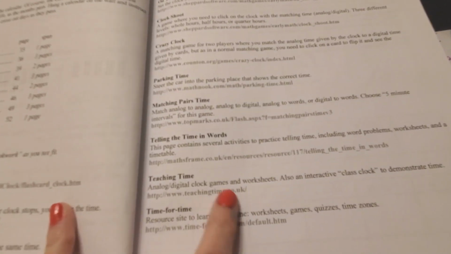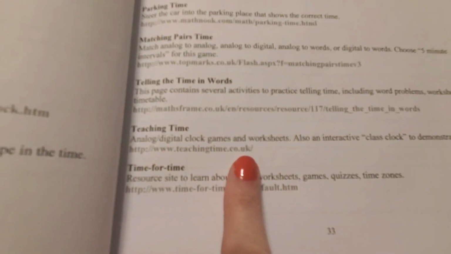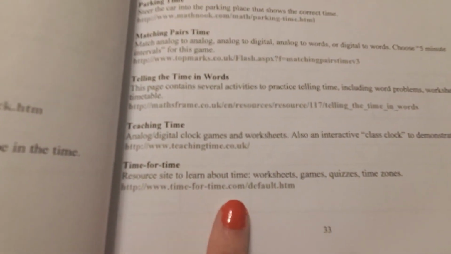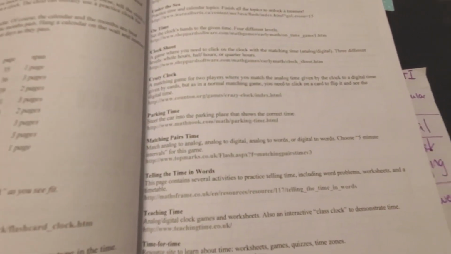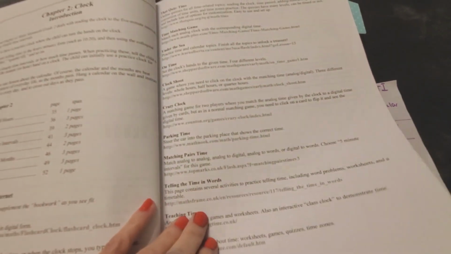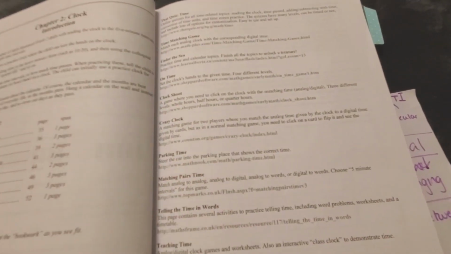So just because the link worked when she printed this doesn't mean it's going to work at the time that you're using it. So they have to be checked. And sometimes they're not going to work for your child, so you just have to go through them. So it just adds a little bit of teacher preparation. And these are all optional. You do not have to use them.